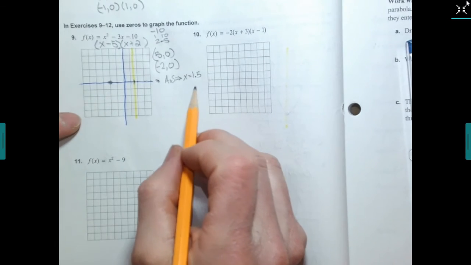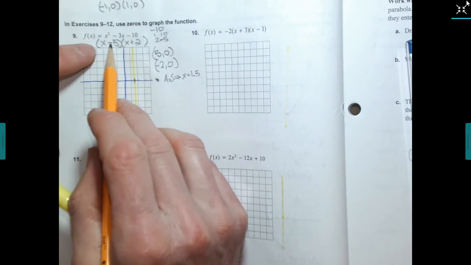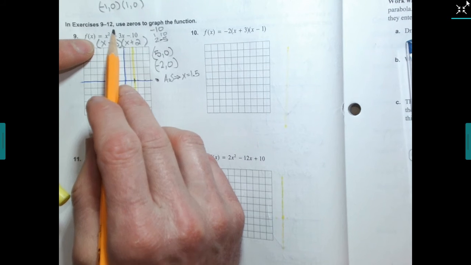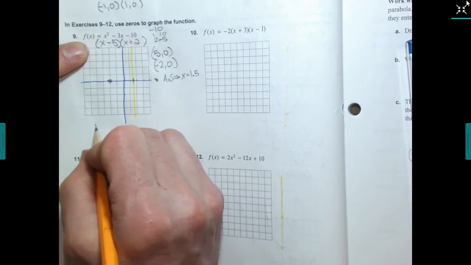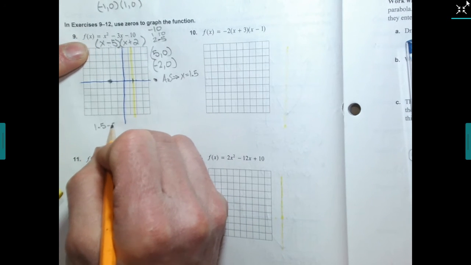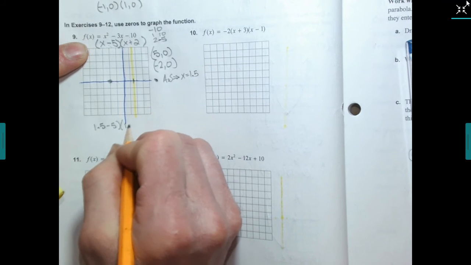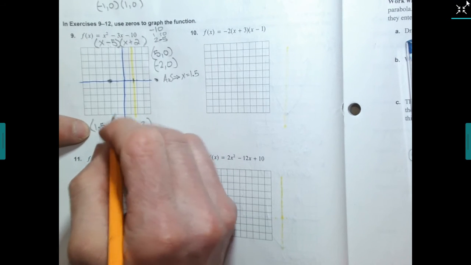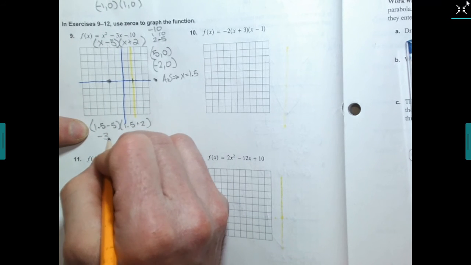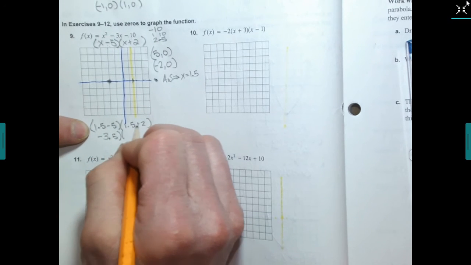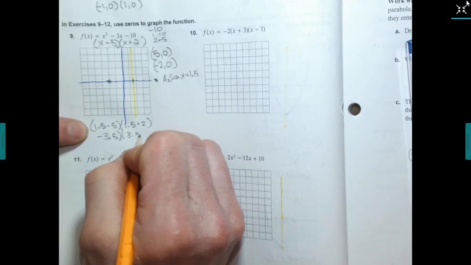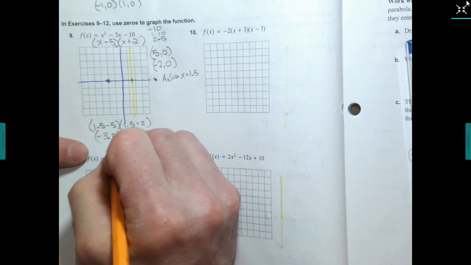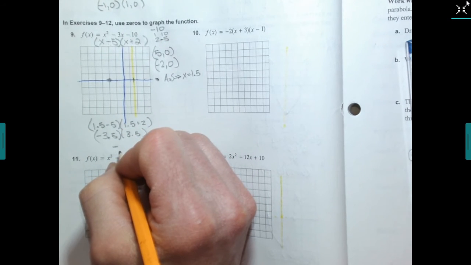Okay, so let's plug the 1.5 back into here. This is going to be easier than this. So we have 1.5 minus 5 times 1.5 plus 2. 1.5 minus 5 will be negative 3.5 times 3.5.